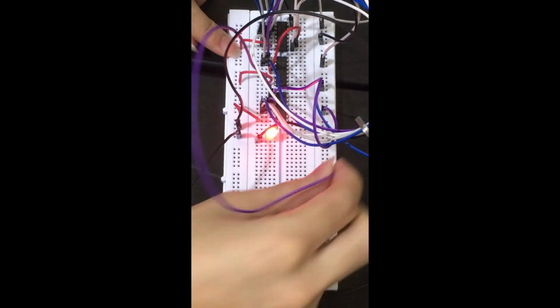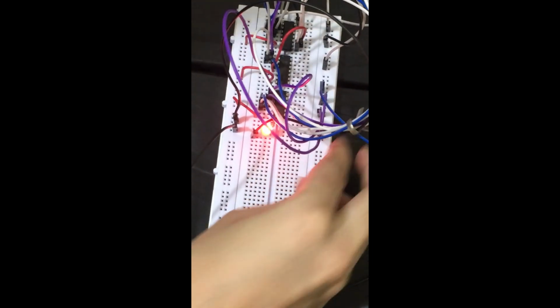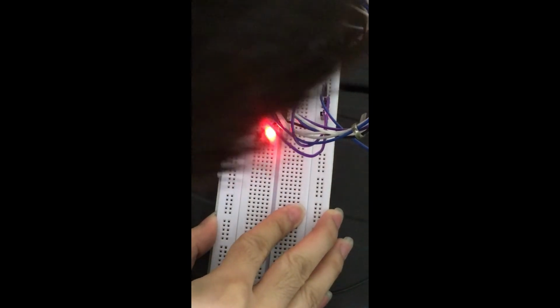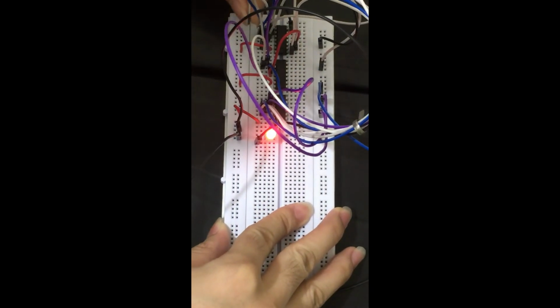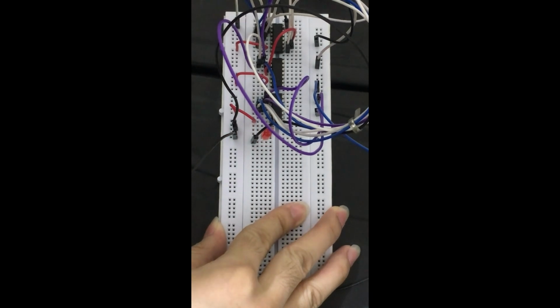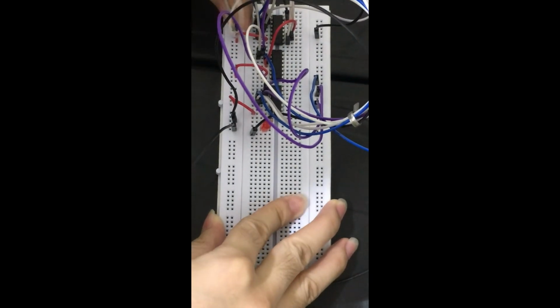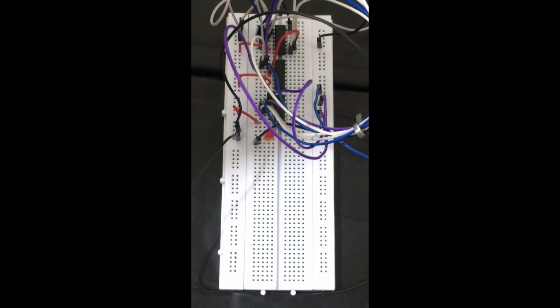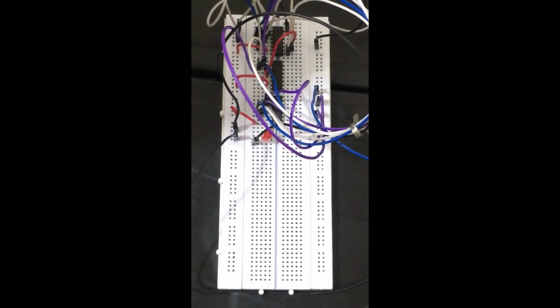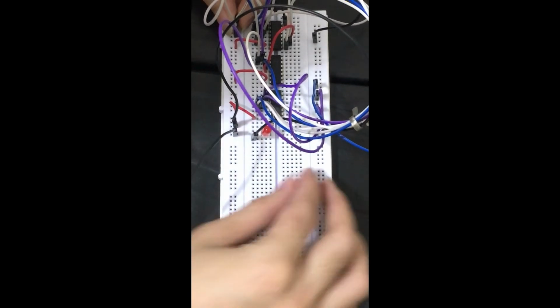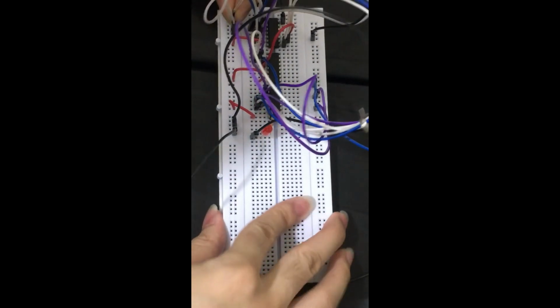For inputs 1, 1, 0, 0, the output is 0 or LED is off. For inputs 1, 1, 0, 1, the output is 0.